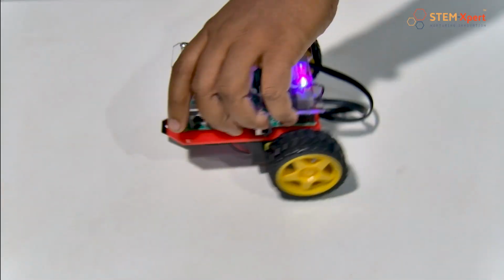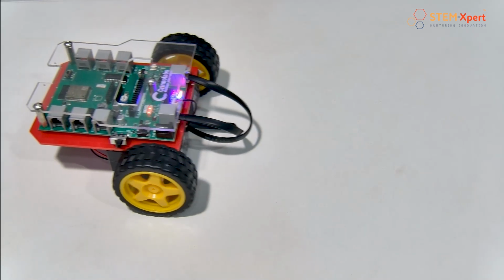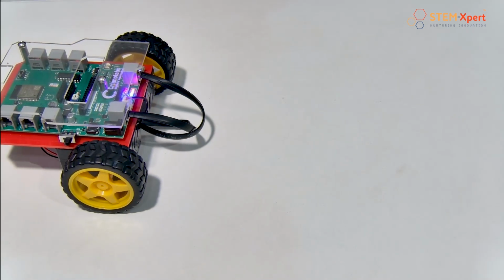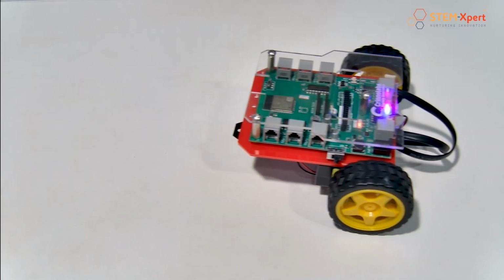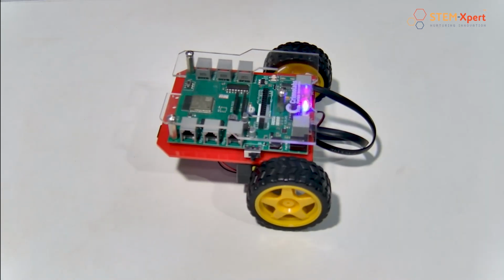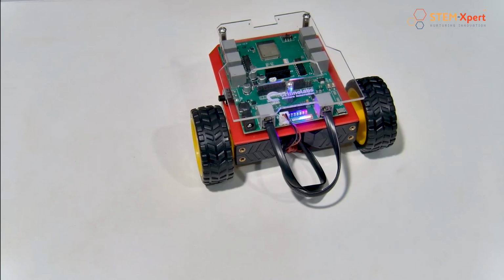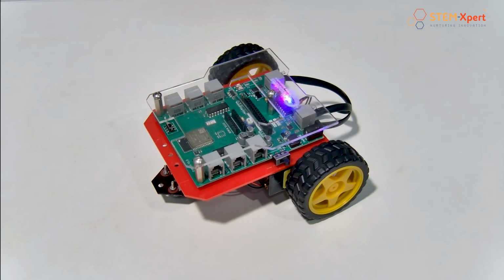So here we go. Now here I'm gonna press the forward button. Wow, the robot has started moving forward. Now here I'm gonna press the backward button. Robot has started moving backward. Here we go. Now the left, right. Now here we go. I'm gonna press the right button. Wow, it's moving right. Now here I'm gonna press the left button. Here we go. Wow, it started moving left.